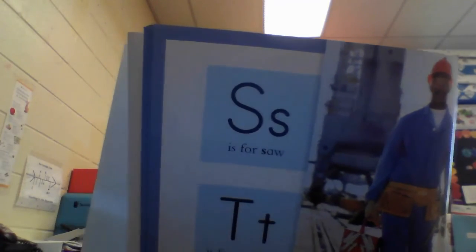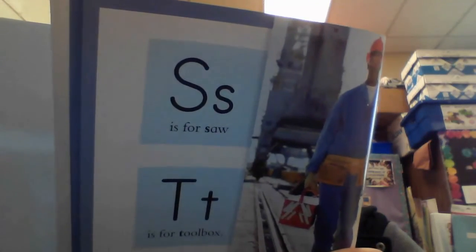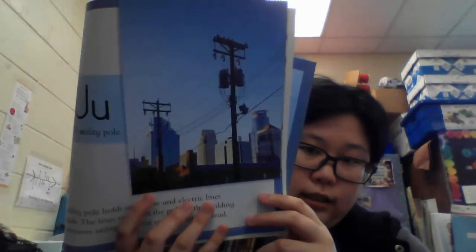U is for utility pole. A utility pole holds a phone and electric lines outside. The lines run from the pole to the building. Sometimes utility lines run underground instead. Have you seen that around?